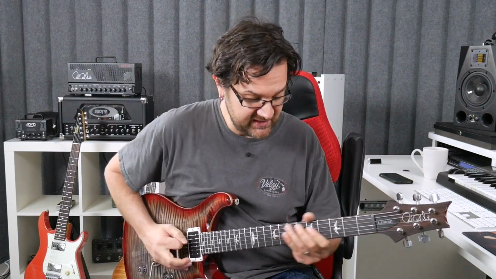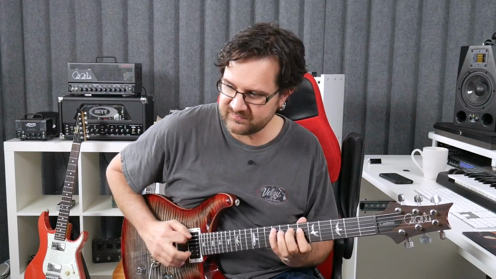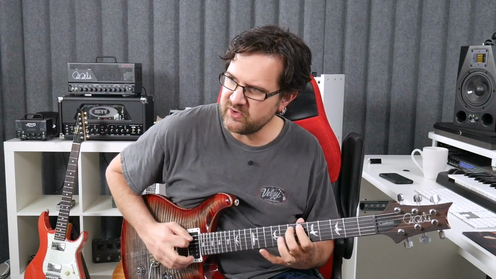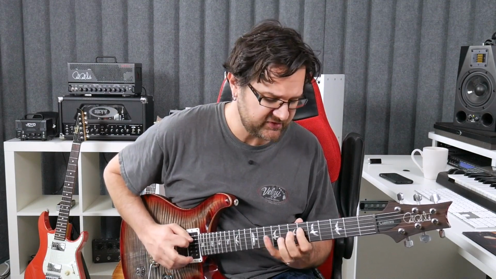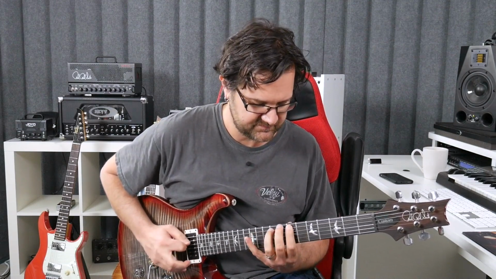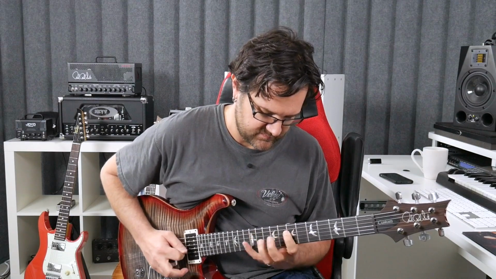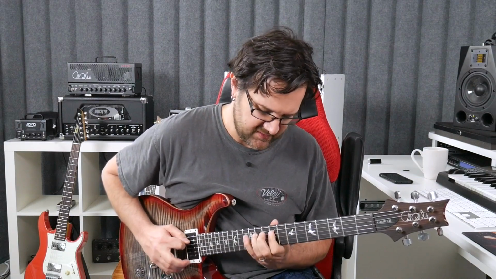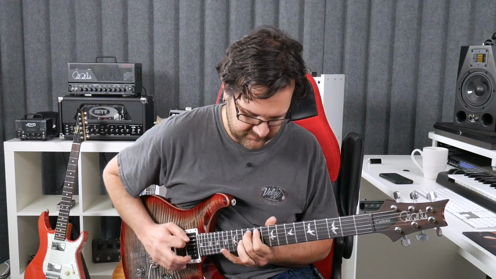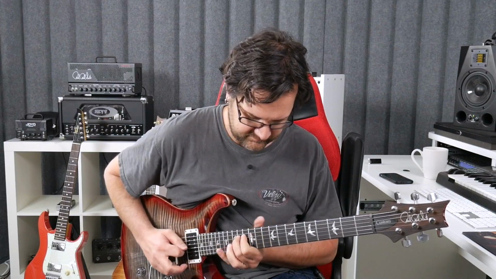Now, once you have this lick, we are doing it in one position. You can go to the next position within this scale. And that's what the idea is, the exercise is.